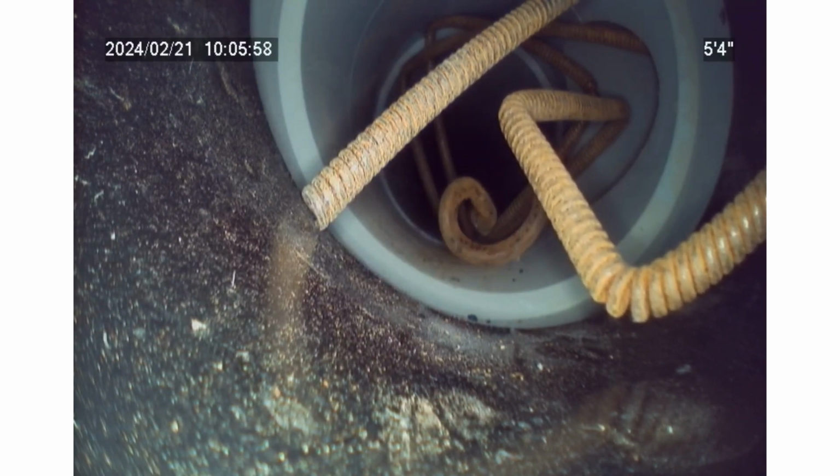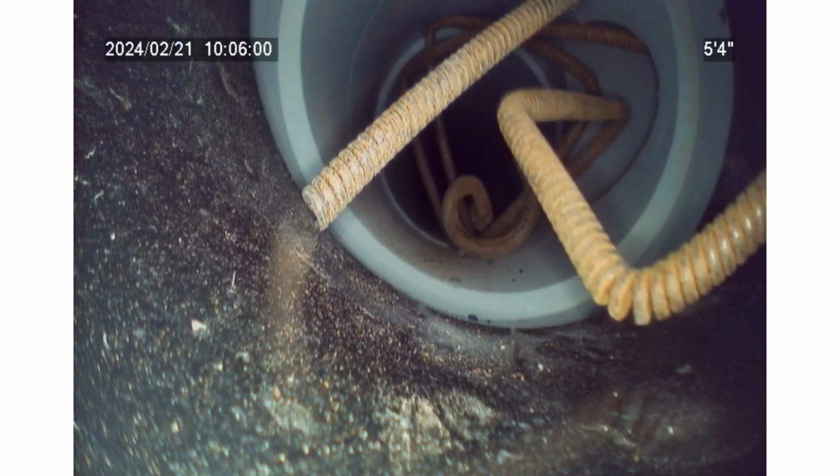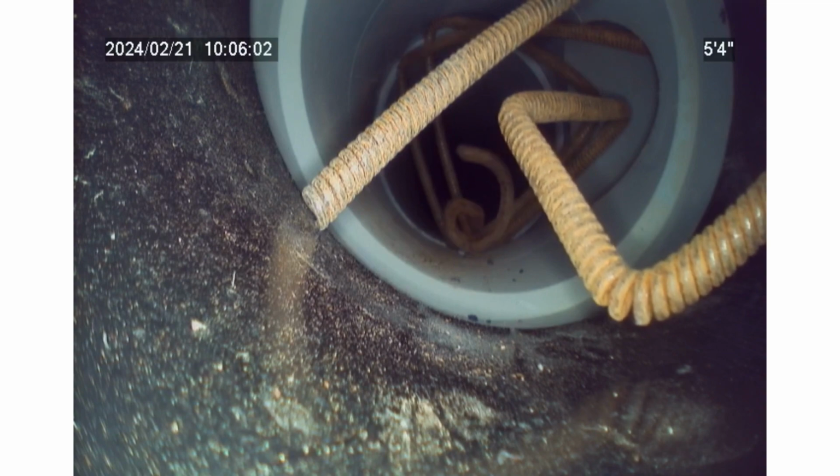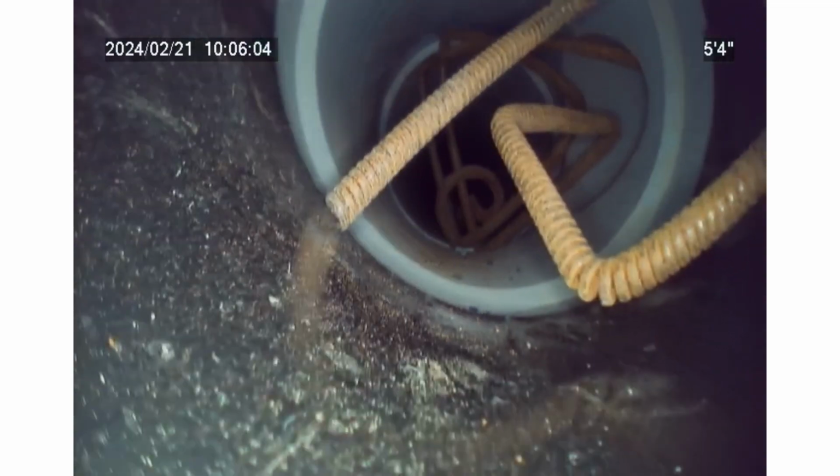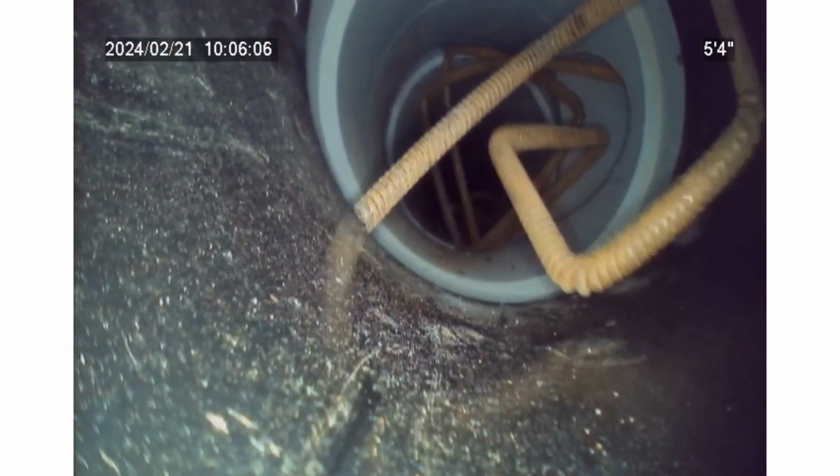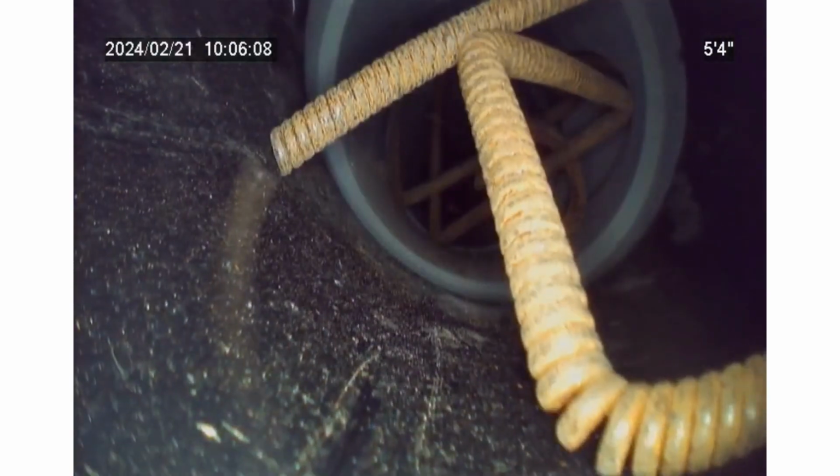You can see here that I thought I had a hold of the cable, so I started to retrieve back. Noticing that it had fallen off from the camera, I was able to stop and then go back in for another attempt.